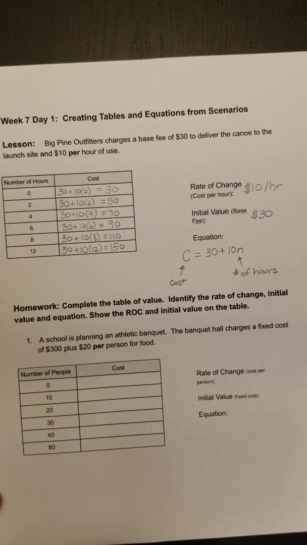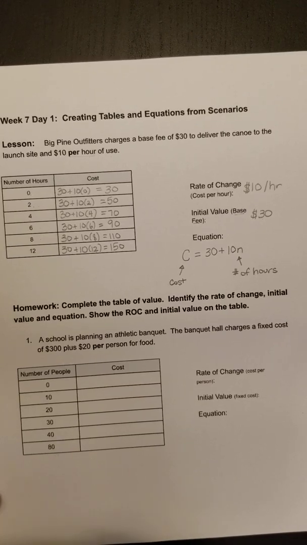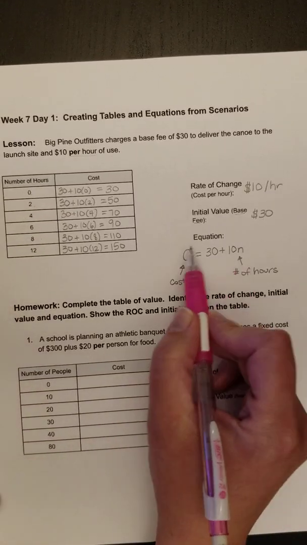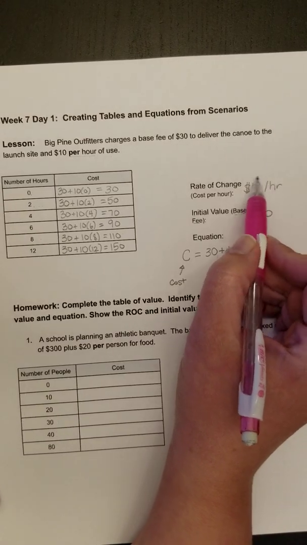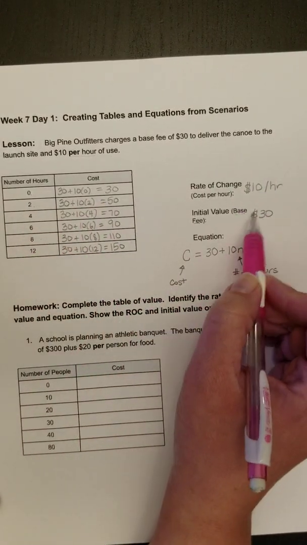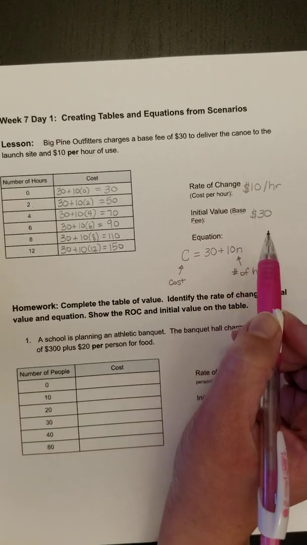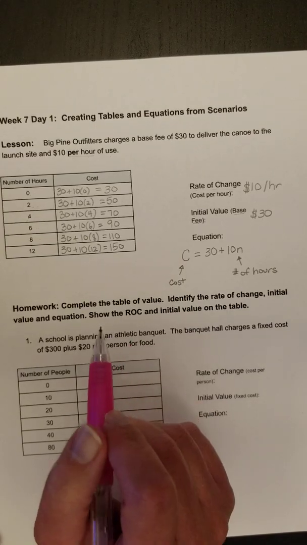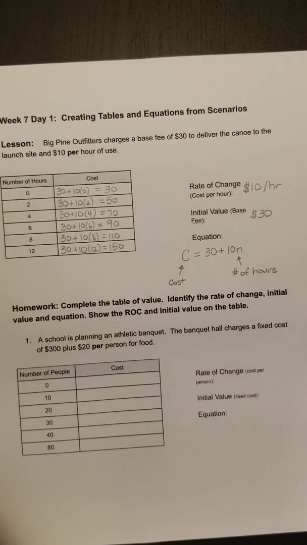So here we have our table of values. Now what we're really going to do today that's new is to find the equation from the table of values. How could we come up with these things? Where do we see this $10 per hour from our table? Where do we see the $30 initial value from our table? So what we want to do is look at a few things.